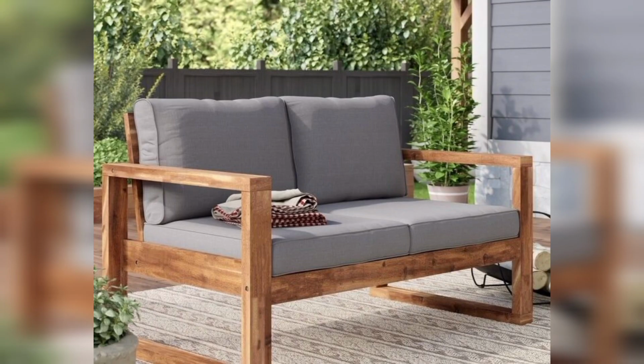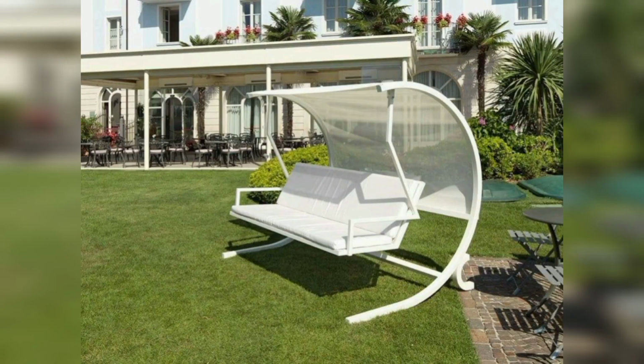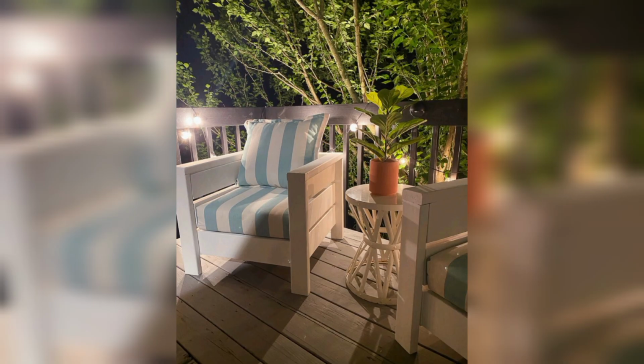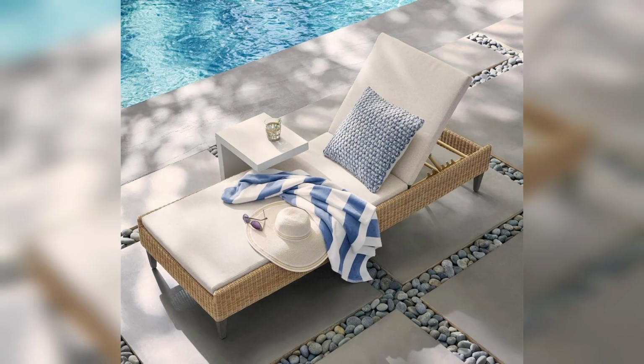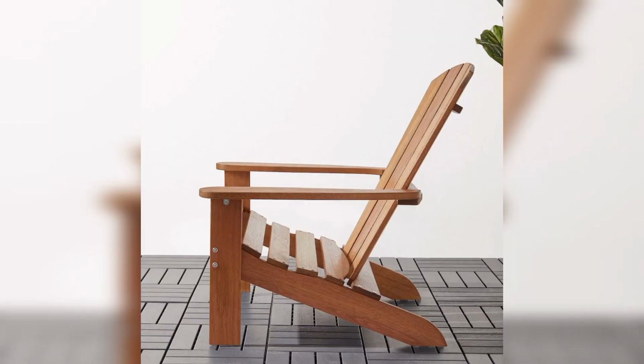In conclusion, modern wood outdoor furniture cushion design offers a harmonious blend of contemporary aesthetics and timeless elegance.